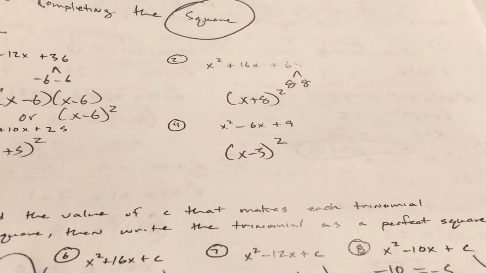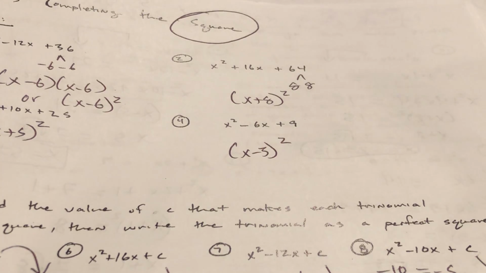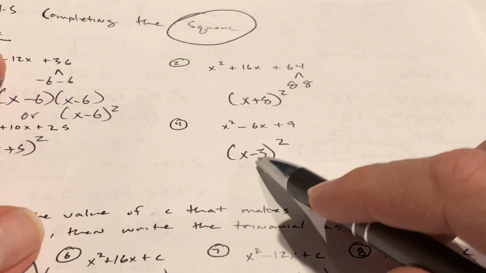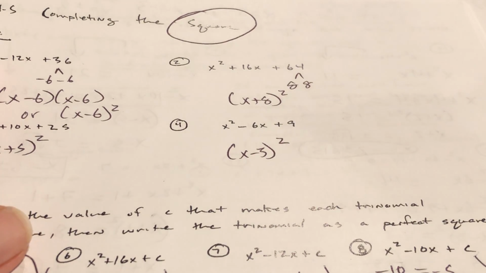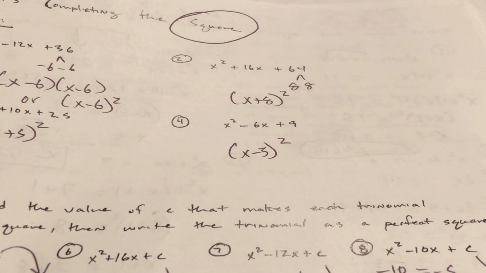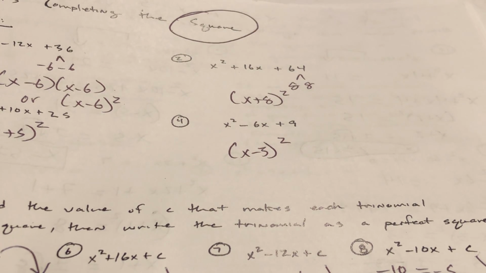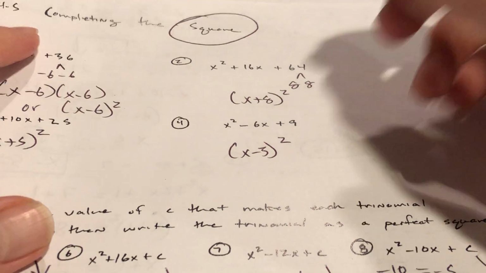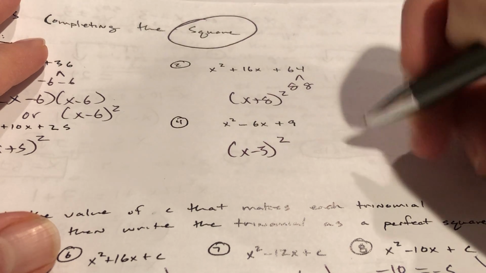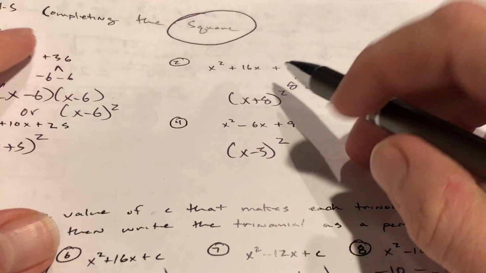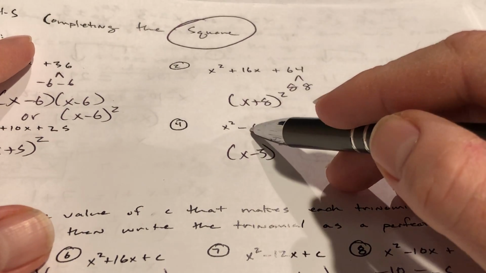All right. So, folks, here is the big deal. Our goal is to get this sort of situation, because we can solve something that can't factor, especially since we don't know the quadratic formula, which is coming in section 4.6. All right. Here is what I want you to do. Let's take a look at a positive middle term and a negative middle term.